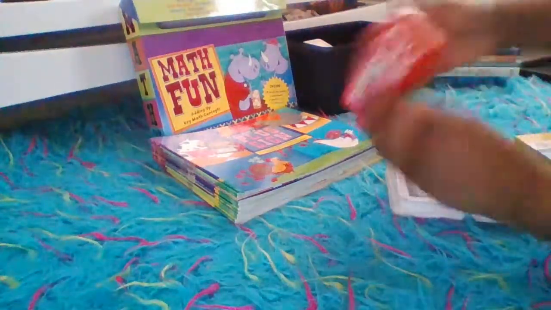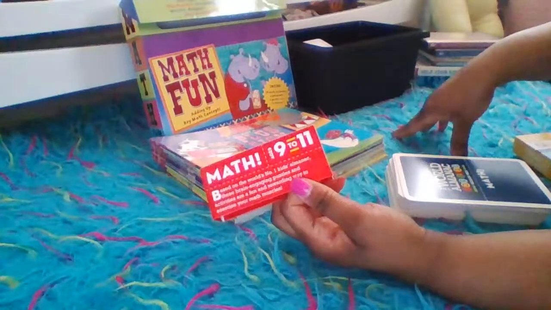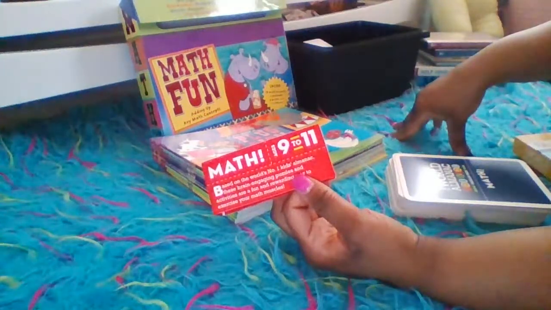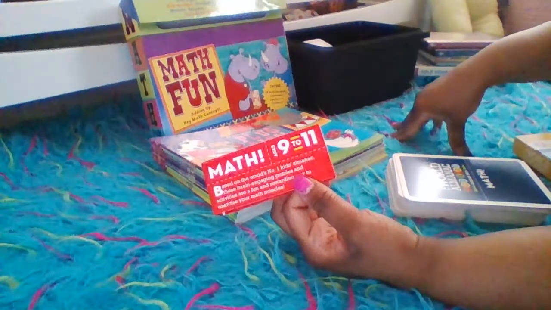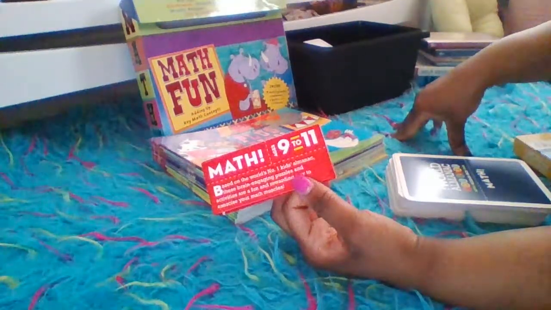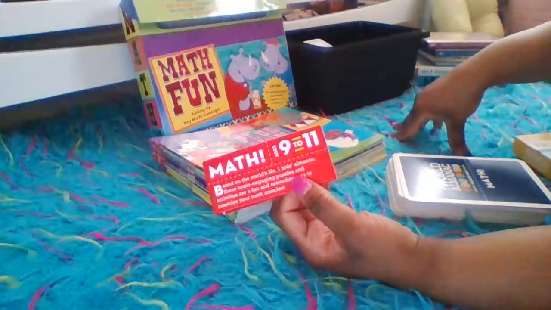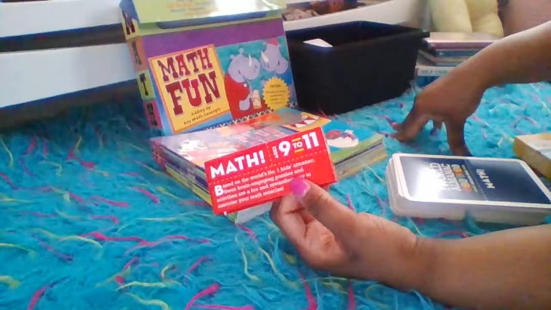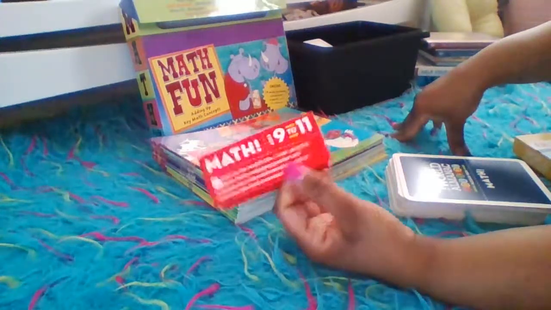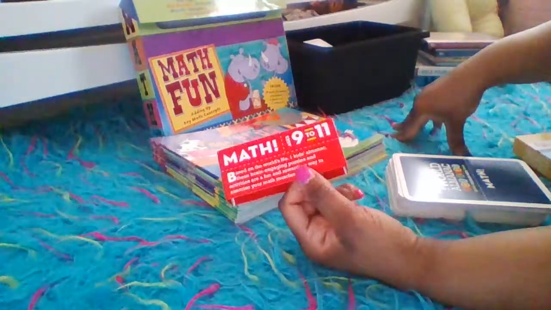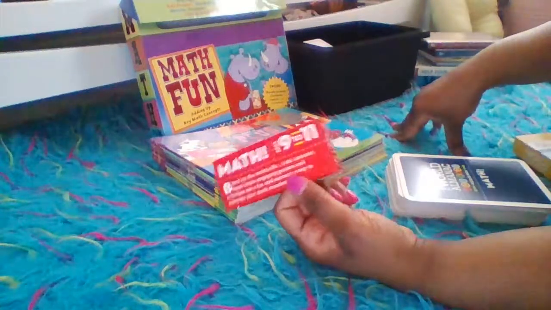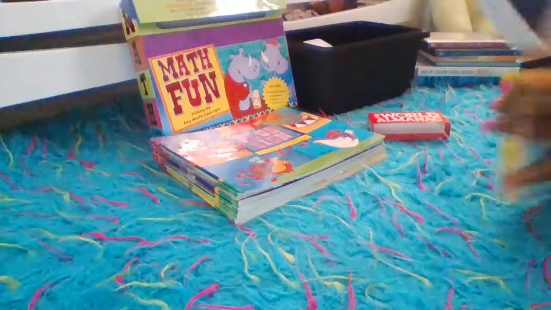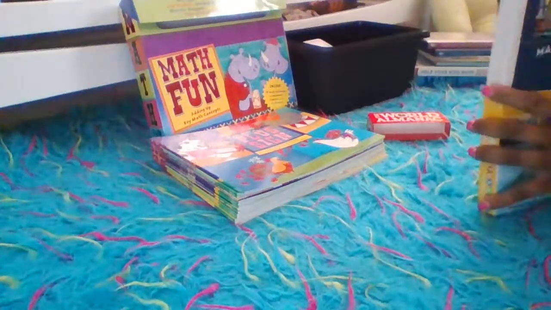In this game, it says ages 9 to 11. So I would say that's 4th grade through maybe 6th grade. But you can start at the 3rd grade and help them think, and maybe even the 7th grade. But 7th grade may be a little too old for this, but I would say 3rd grade through the 6th grade, this is really good. It's great logic, helps them to think through math problems.